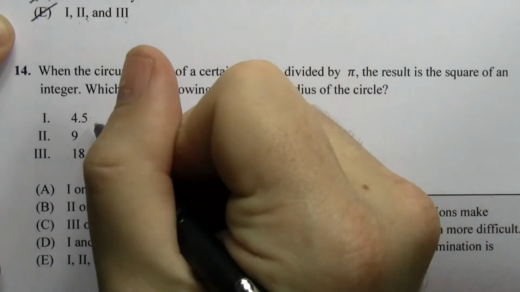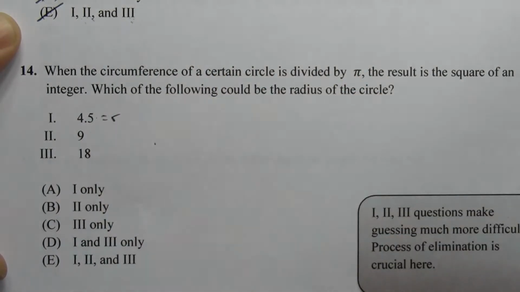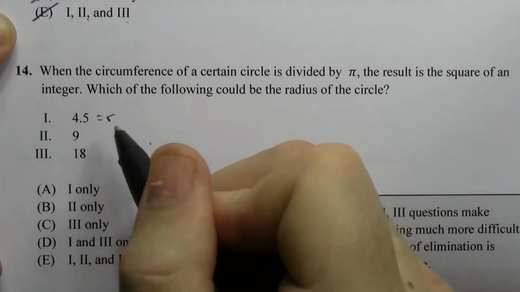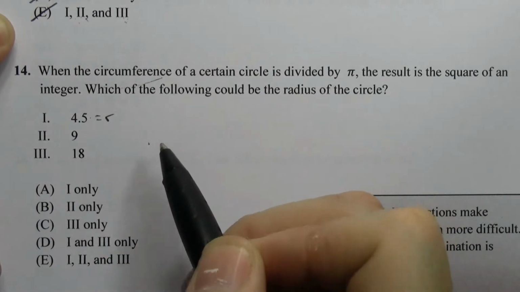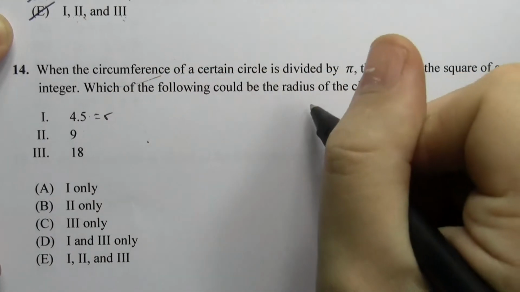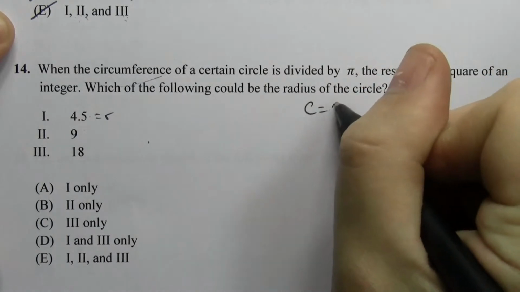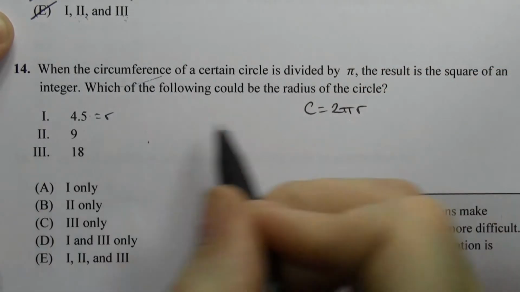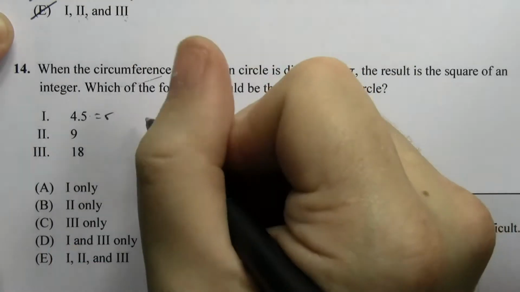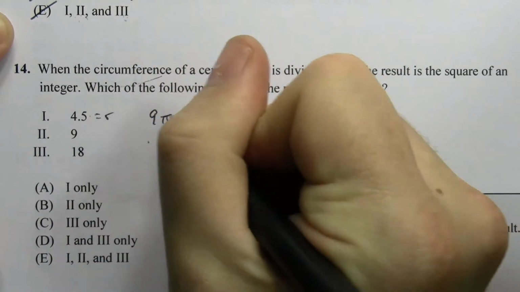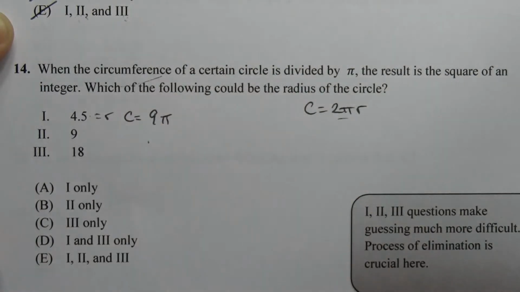For instance, if I said that 4.5 is the radius, right? Well, if that's the radius, and they want to know something about the circumference, right? So let's find the circumference. The formula for circumference of a circle is 2 pi r, right? So let's put that into here. So 2 times 4.5 is 9, and that's 9 pi, right? So that's the circumference if the radius is 4.5, right?